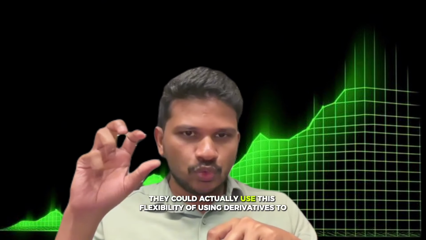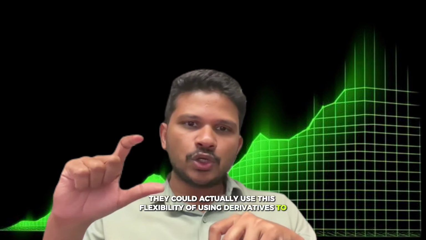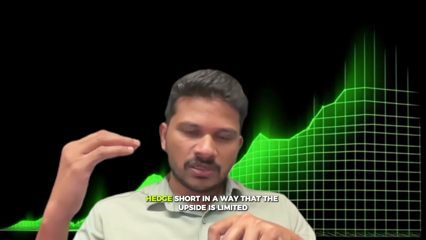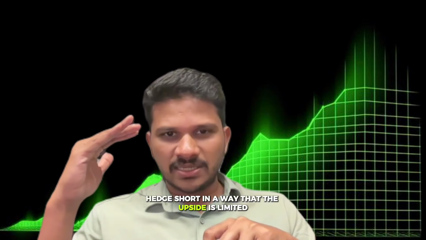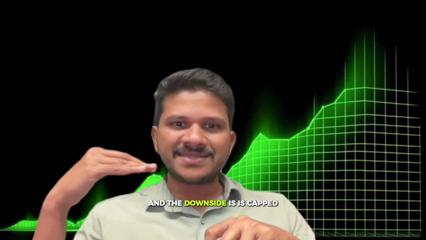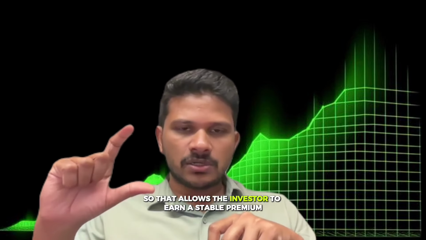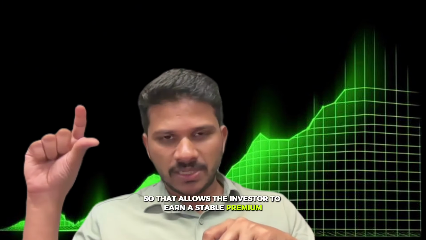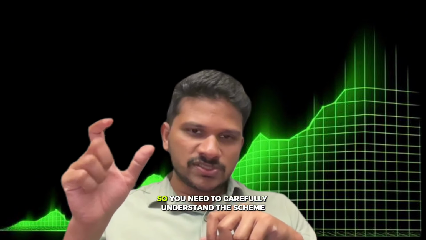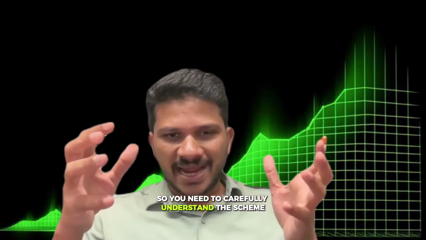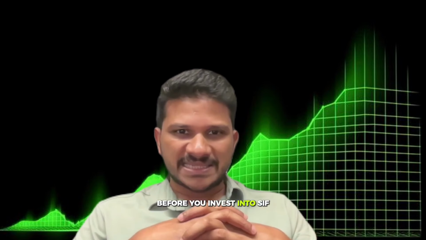They could actually use this flexibility of using derivatives to hedge short in a way that the upside is limited and the downside is capped. So that allows the investor to earn a stable premium over time with very low volatility. So you need to carefully understand the scheme before you invest into SIFs.